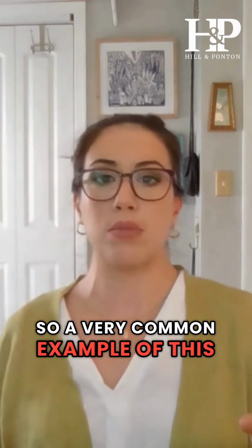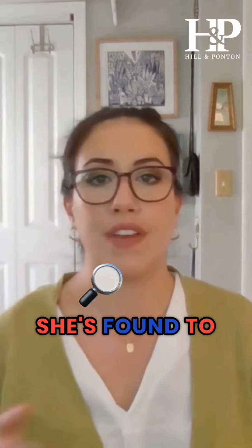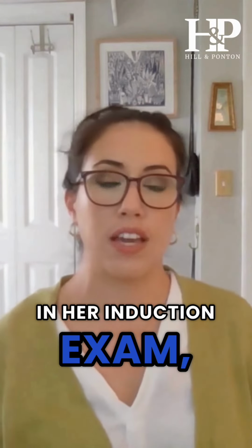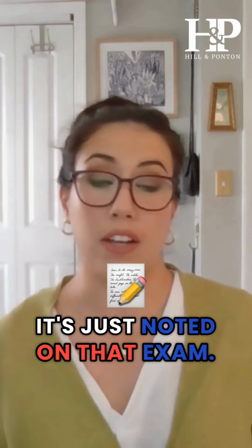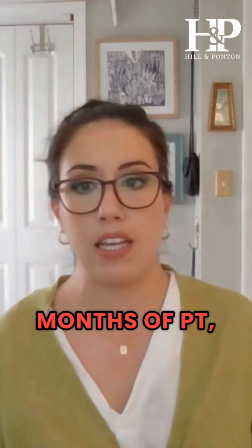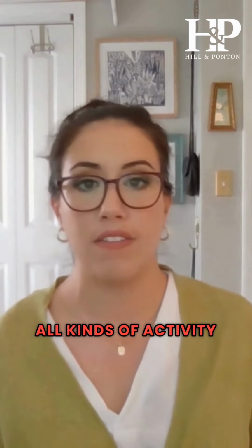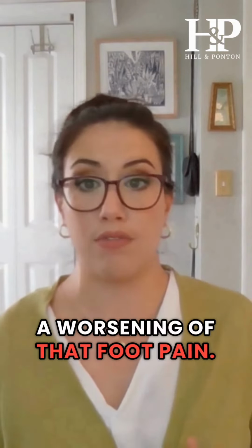So a very common example of this is flat feet. Veteran goes into service. She's found to have flat feet in her induction exam, but doesn't really have symptoms. She's found fit for service. No problem, really. It's just noted on that exam. However, over time, with months of PT, marching, all kinds of activity in uncomfortable boots, she may begin to experience a worsening of that foot pain.